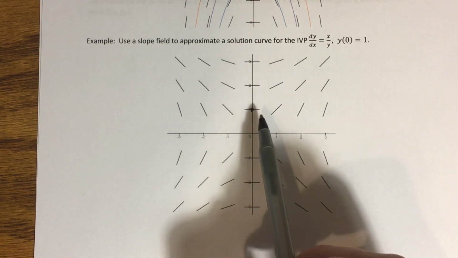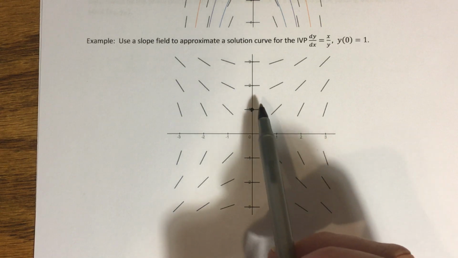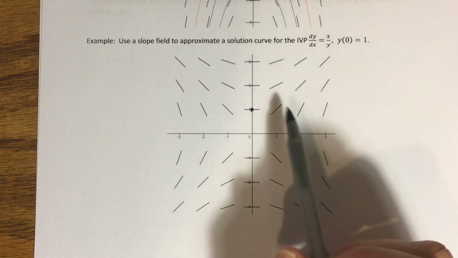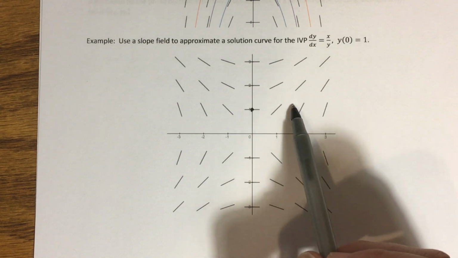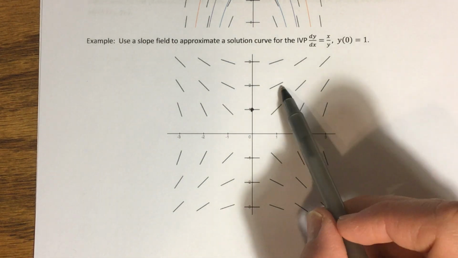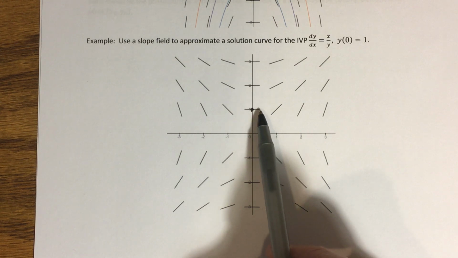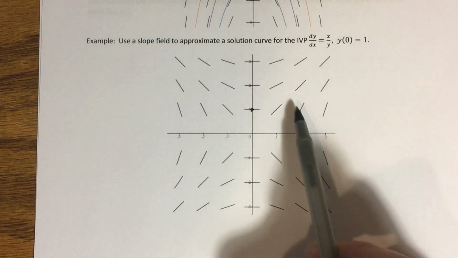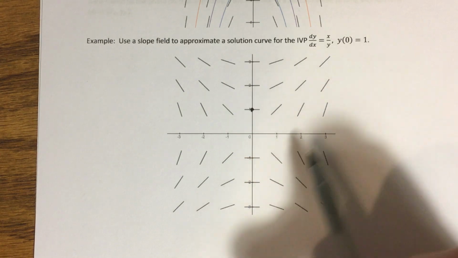Then the next thing I want to do is sketch a curve that passes through this point and sort of follows the direction of these lineal elements. So I can see, if I focus on the part of the graph that's going to be to the right of this point, it looks like all of my lineal elements are increasing, and it also looks as though if I move further to the right, they are getting steeper. On any horizontal line passing through here, they appear to be getting steeper.